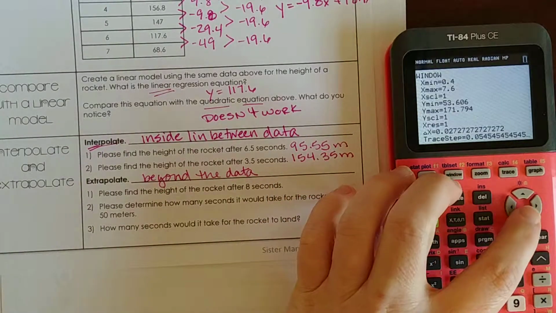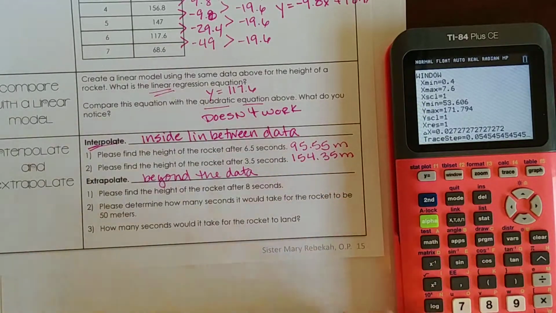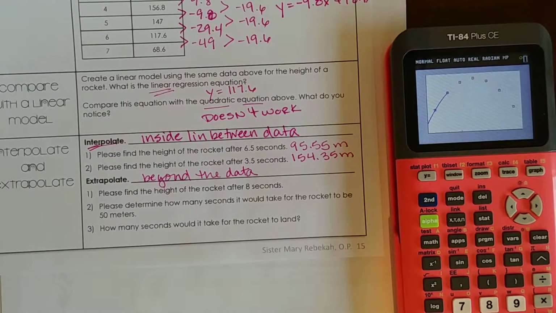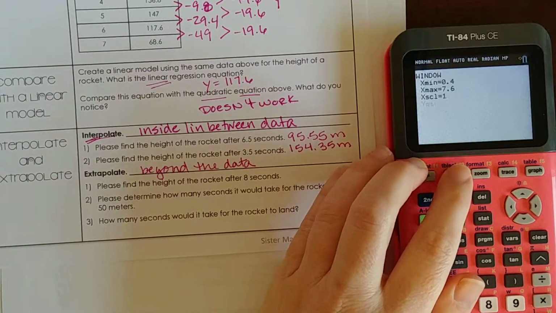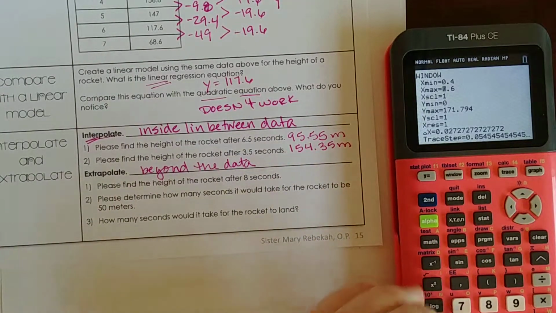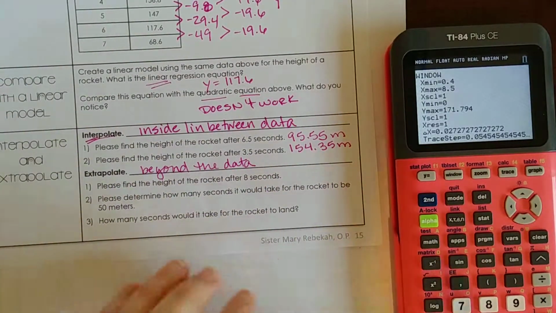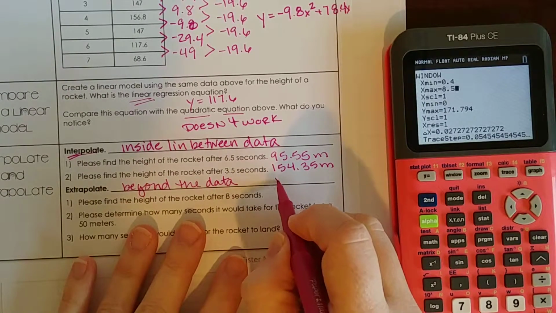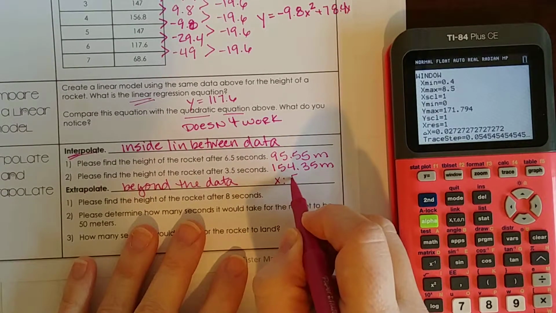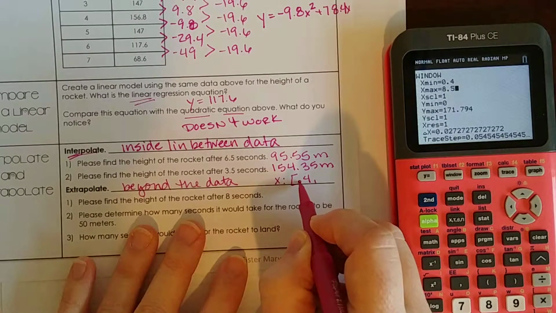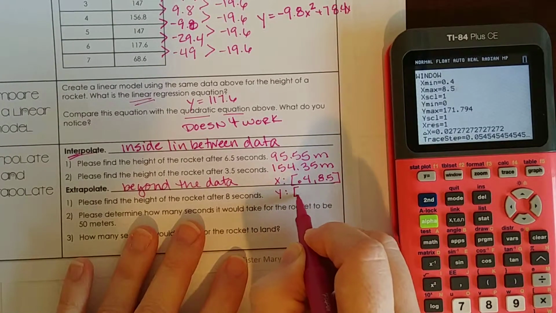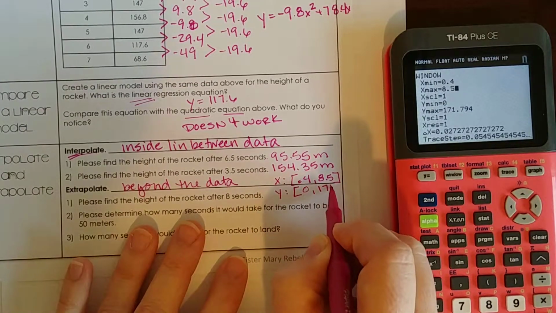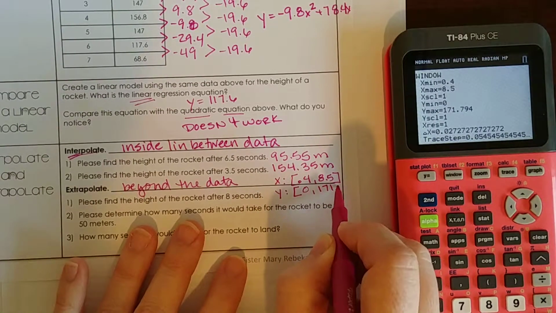I'm going to have to adjust my window. So let's let our y min be 0. I'm also going to need to extend my x max. Let's let it be 8.5. So again, my window I had to adjust. I'm letting my x be 0.4 to 8.5, and my y being 0 to 171.794.